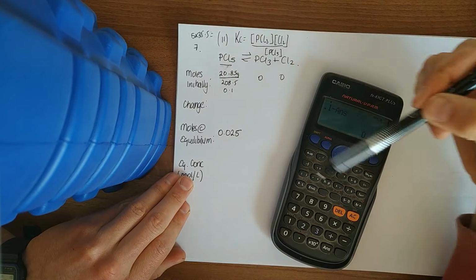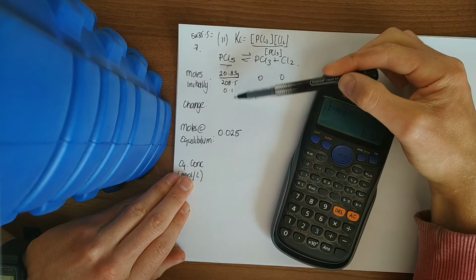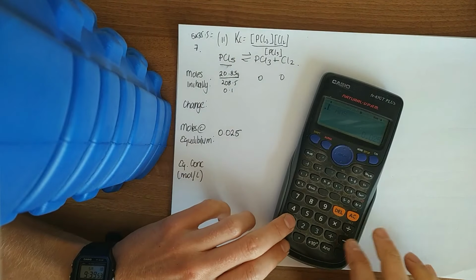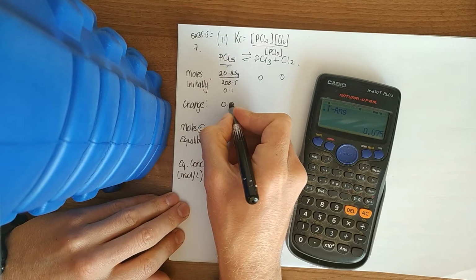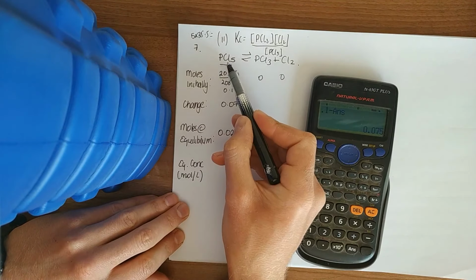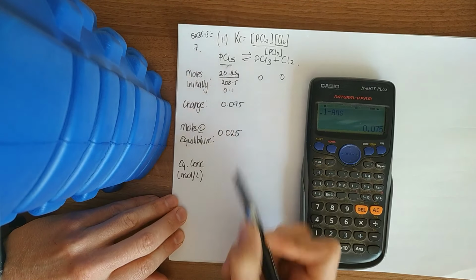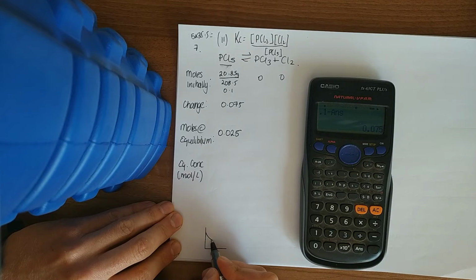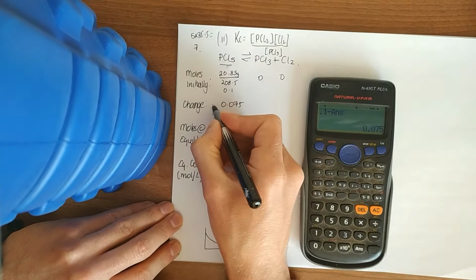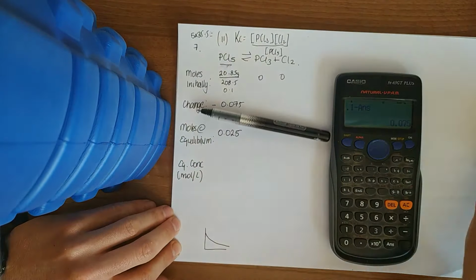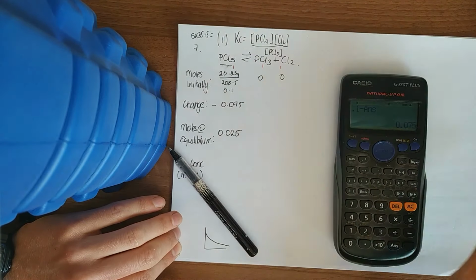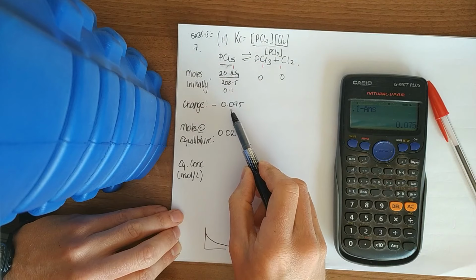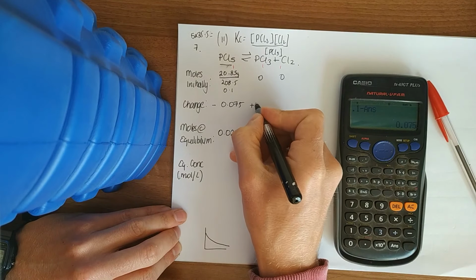Now you could work out the difference: 0.1 minus that, there's my change. Now what's going to happen to the concentration of my reactants? They're going to decrease. So it's a minus, and the ratio in which these react is 1 to 1 to 1. So if this goes down, minus 0.075, this is going to go up.